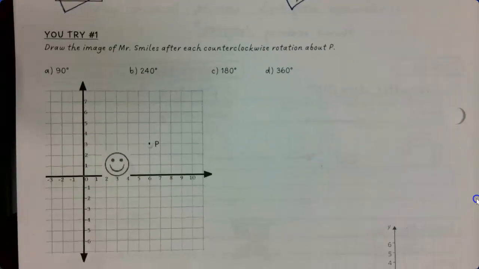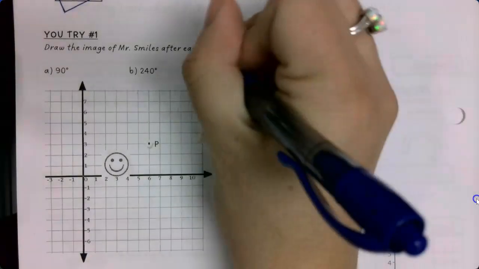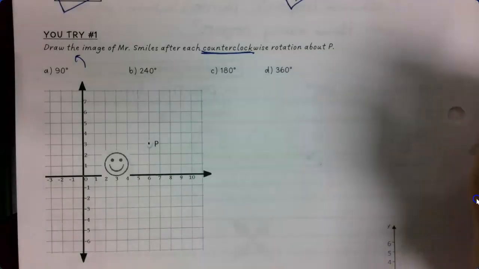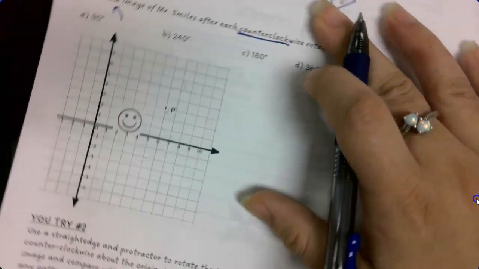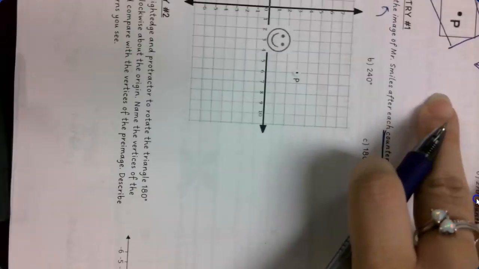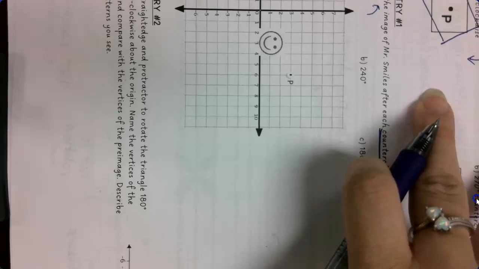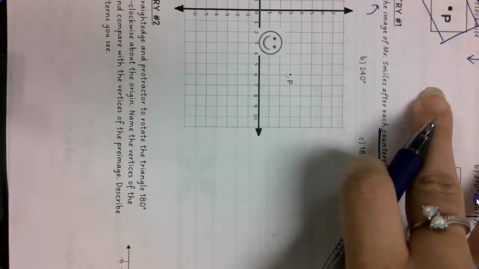Okay, this one wants me to move the smiley face. This one is saying counterclockwise. So this is opposite the direction of the clock. If I'm starting here and I'm going 90 degrees, this one is going like that. So that is moving the paper like this. So I want the smiley face to be sideways with the mouth on the left when I draw it.